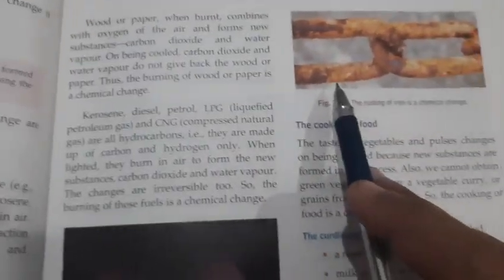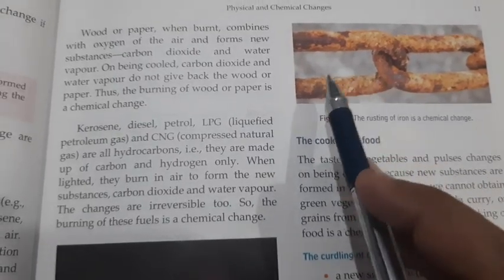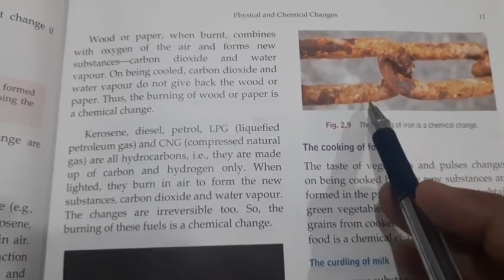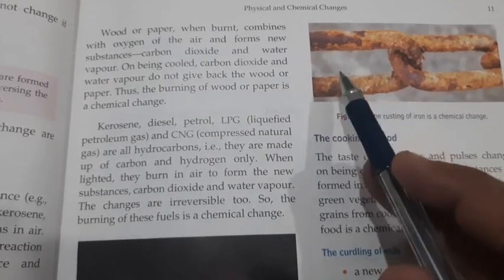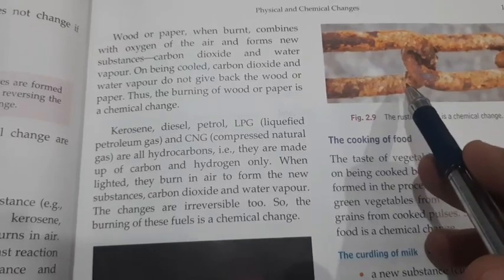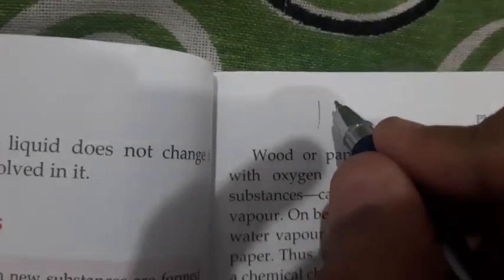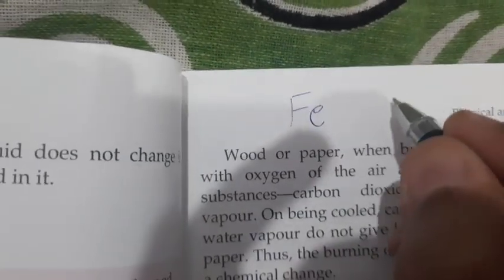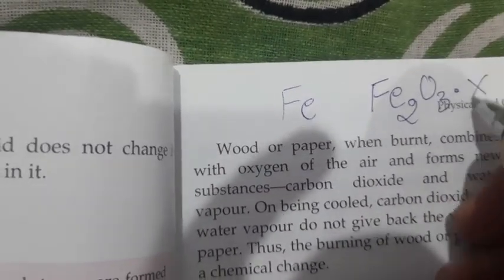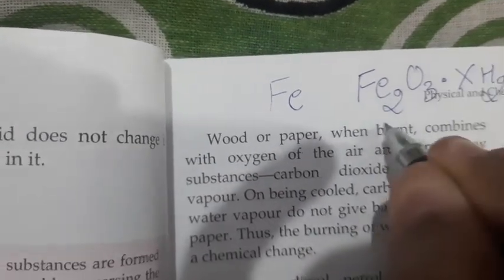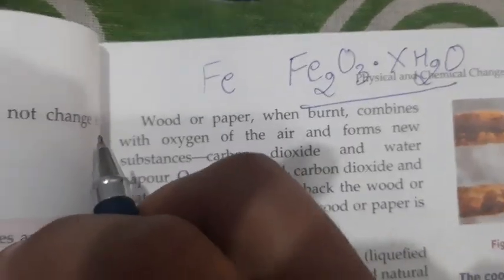Rusting means, see, this is the diagram of rusting in iron rods. Yes, iron chains, there is rusting. Iron is gray in color. When rusting occurs, it will change to what? A brownish powder like this, and it will not be the same substance, because before, the formula of iron is Fe, but after rusting its formula will be Fe2O3.xH2O. This will be the new formula for rusted iron.